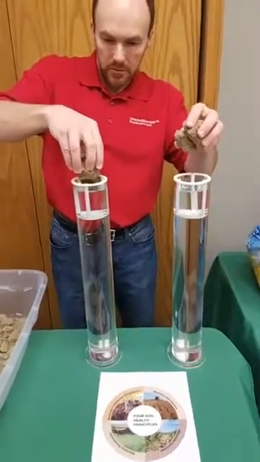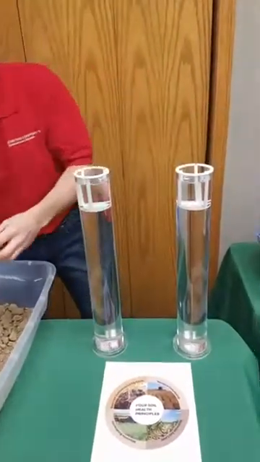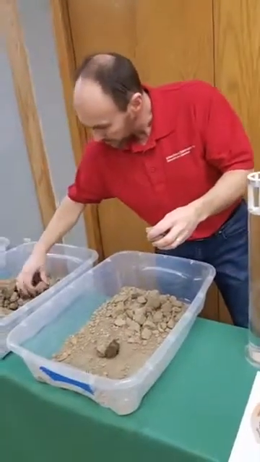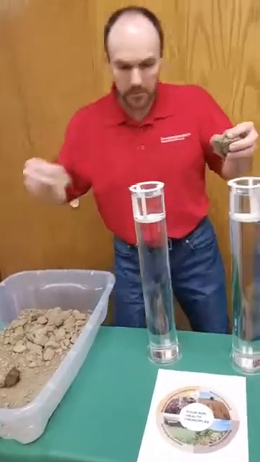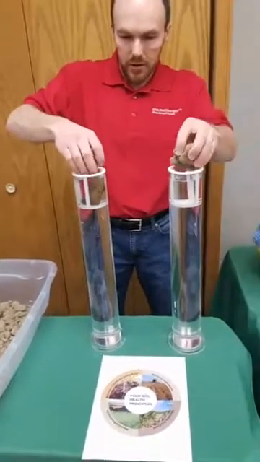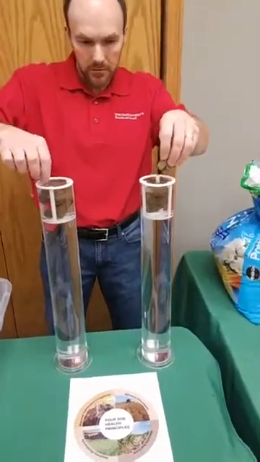Hopefully this fits here. I might have to find a different piece. We're going to drop these in and see how well this soil holds together.